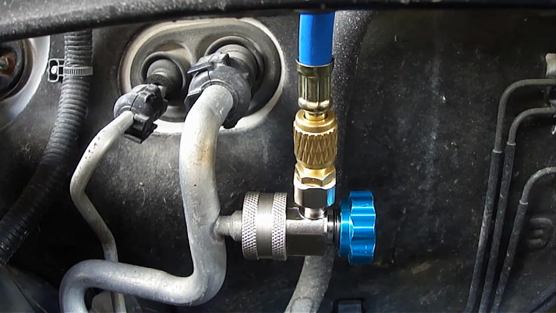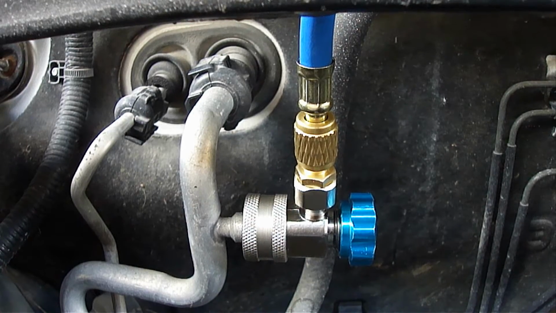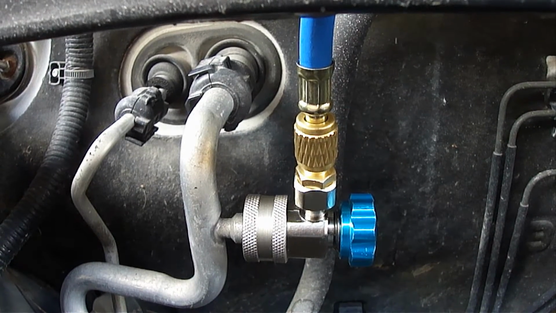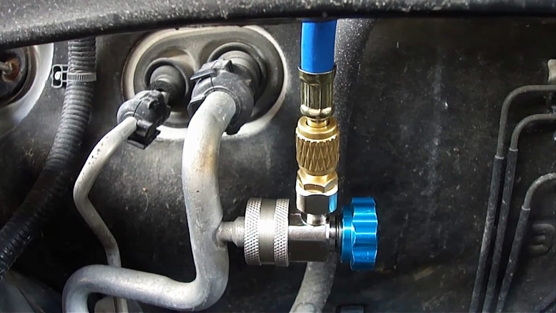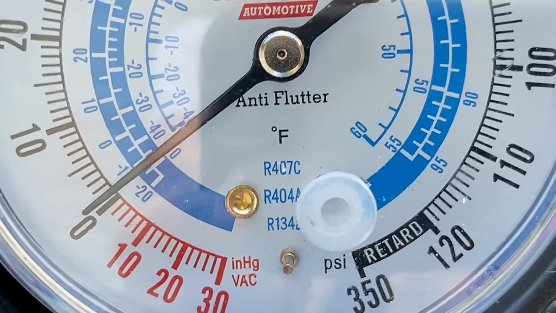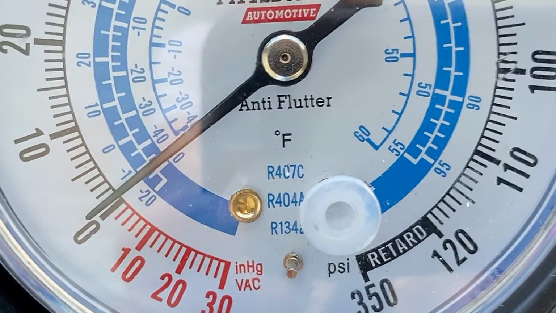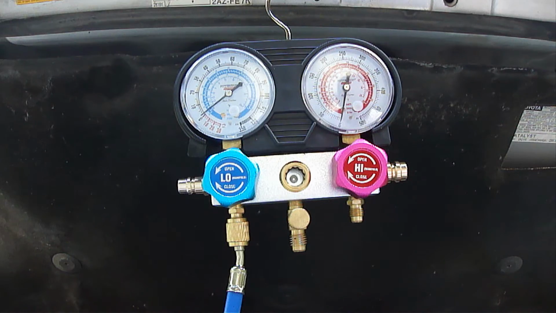This coupler valve is attached to the low pressure side port, so now I'll check the low pressure side on the manifold pressure gauge. The low pressure side gauge has risen 1 pound. This indicates that the Schrader valve has a leak.